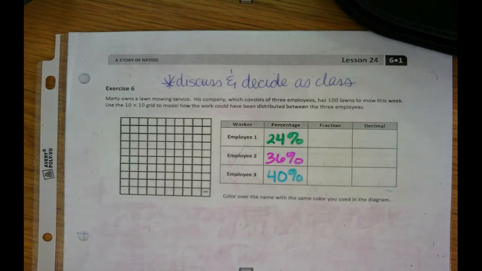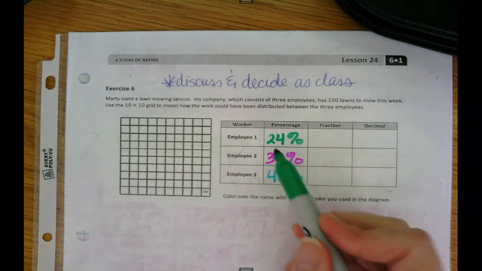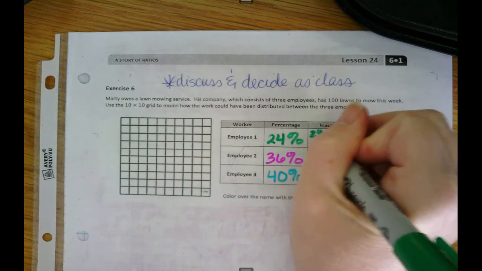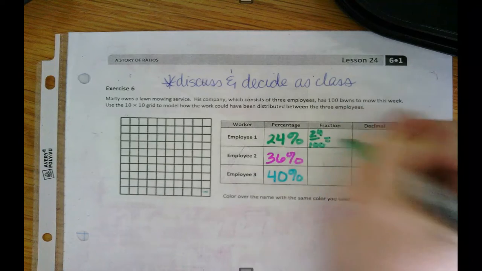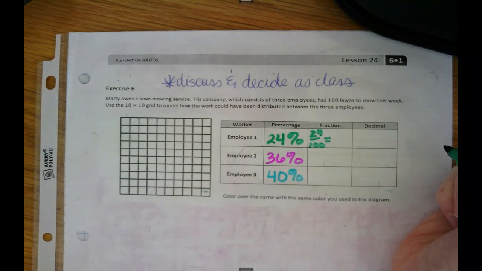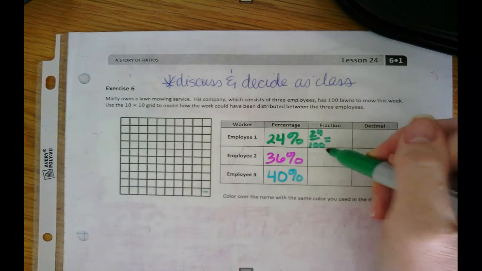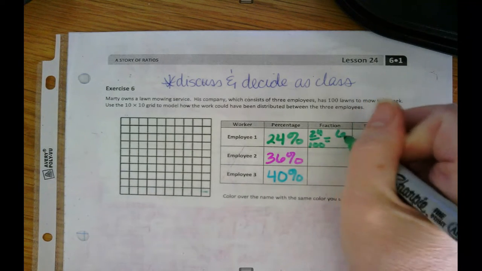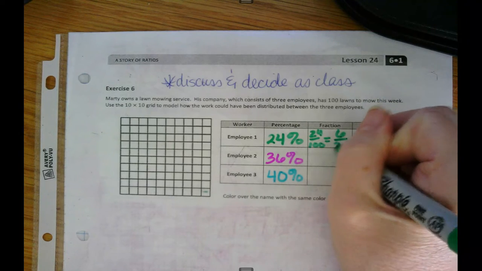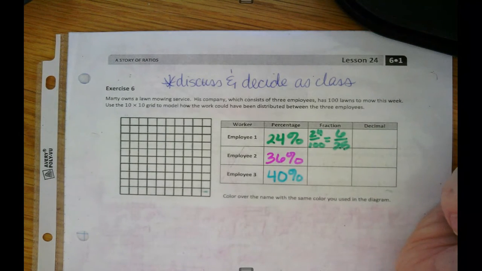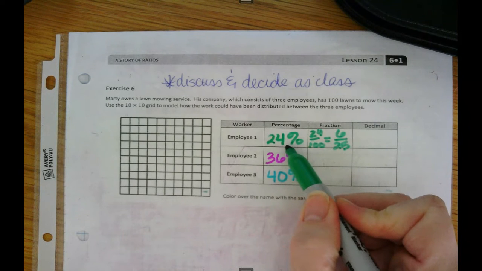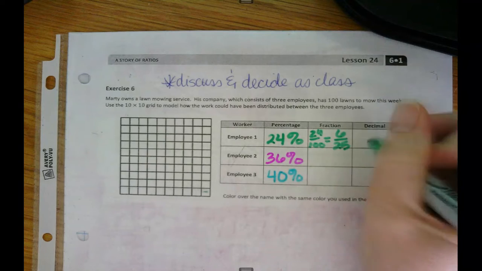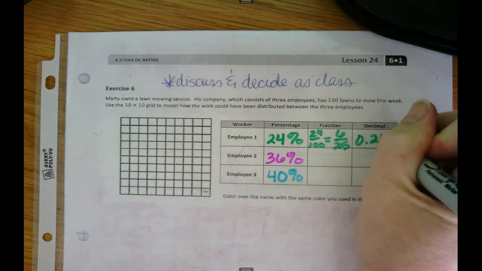Okay, now we're going to check the work. So if we have 24%, I would write that as a fraction, 24 over 100, and then I would simplify the fraction by dividing both the numerator and the denominator by 4. 24 divided by 4 is 6. 100 divided by 4 is 25. To make the decimal, I look at 24%. I move the decimal 2 places to the left and get 0.24.